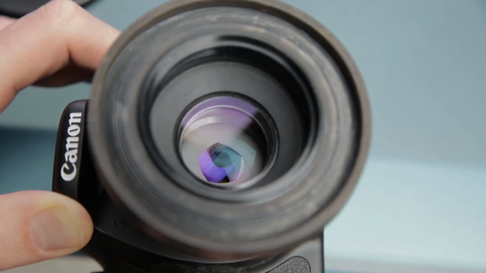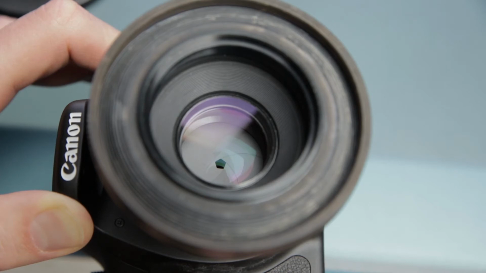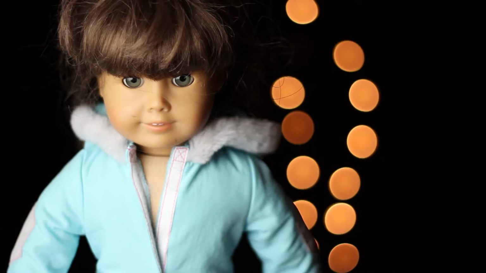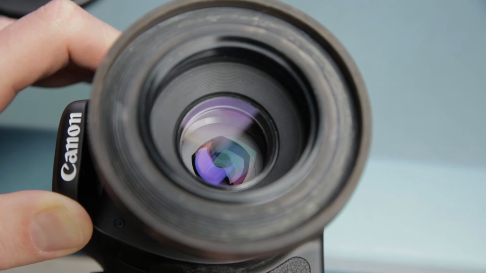It's cheap. If you're really low on cash and you haven't bought one yet, go pick one up. Awesome lens. Beautiful bokeh, super sharp. Has a little bit of vignetting when you're shooting wide open, but not too bad.